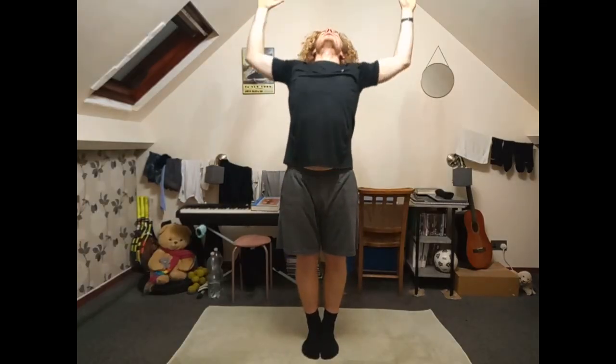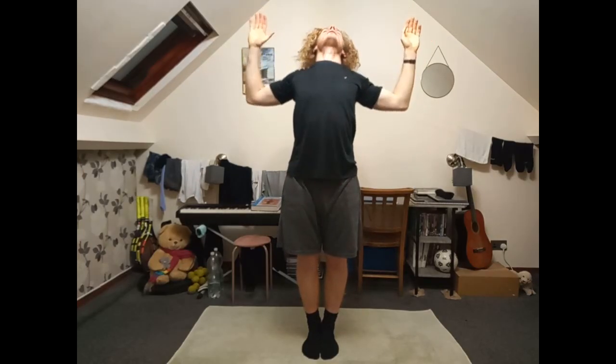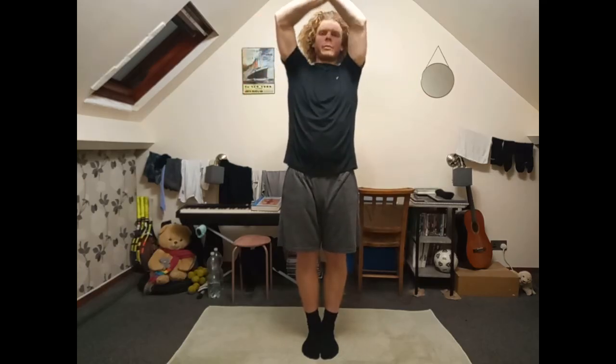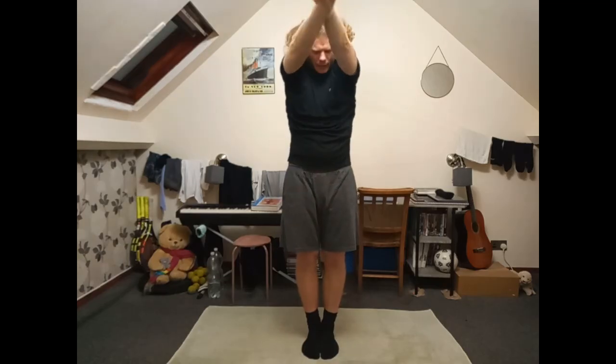Feet together, breathe in, lift the arms up. Breathe out, lean back, draw the shoulder blades together. In and up. Out, back. In and up. Intertwine the fingers and reach high, breathe in. Breathe out, reach in front, hold the back.